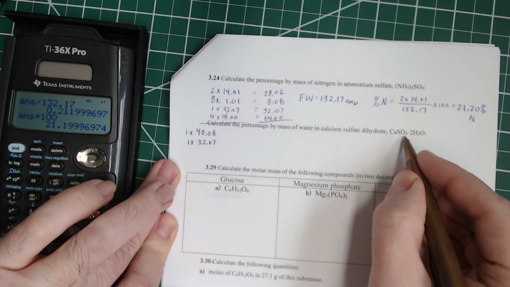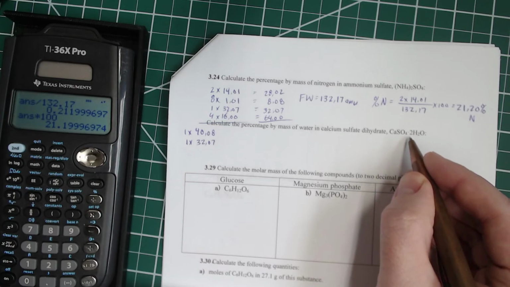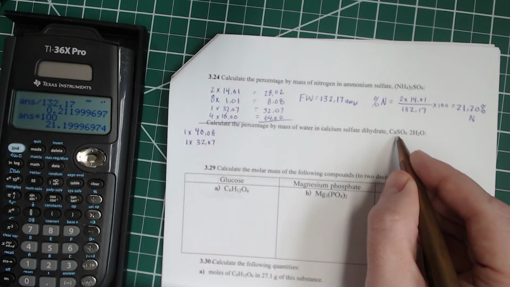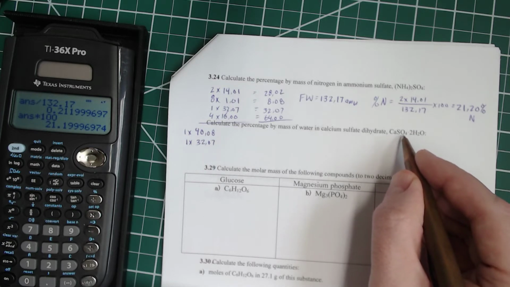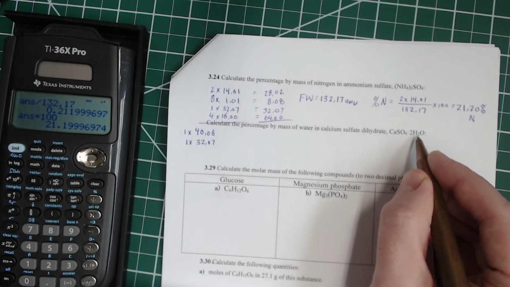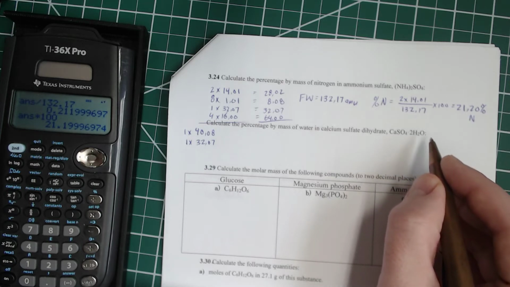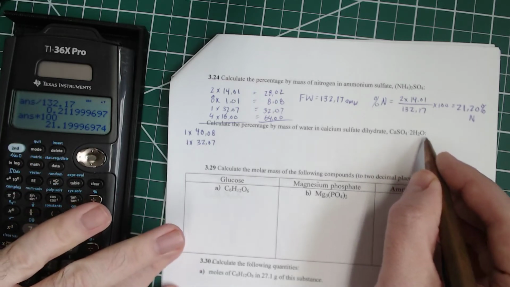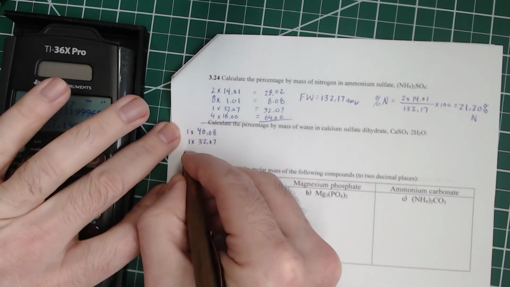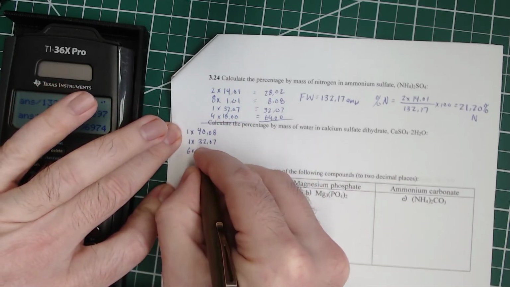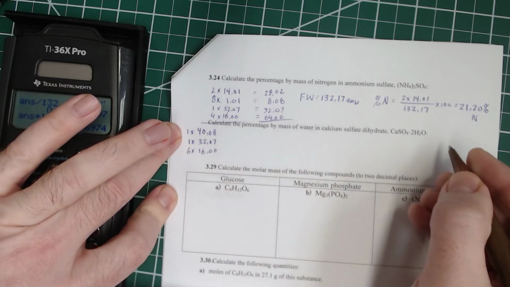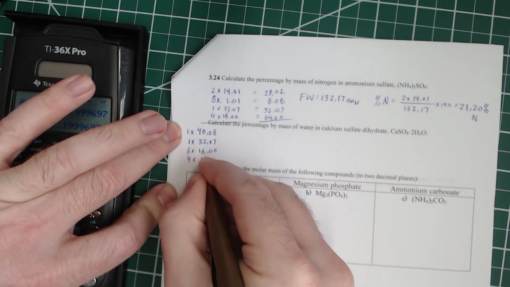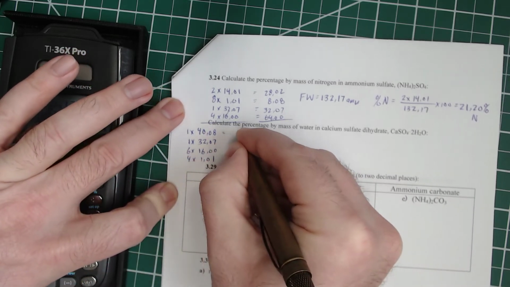Oxygen, so there's 4, and I purposely picked this hydrate because the way this molecule works is that this is an ionic compound, calcium sulfate, and for every unit of calcium sulfate, there are 2 water molecules that are trapped in that crystal. And so that means we have 2 H2O molecules in there. So we kind of multiply this out. So we'll have 4 plus 2 more. That gives us 6. 6 times 16.00. And then for the hydrogen, we've got 2 times 2, so that's 4. 4 times 1.01.